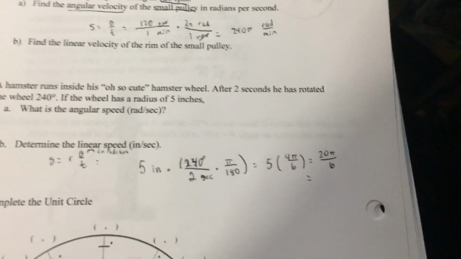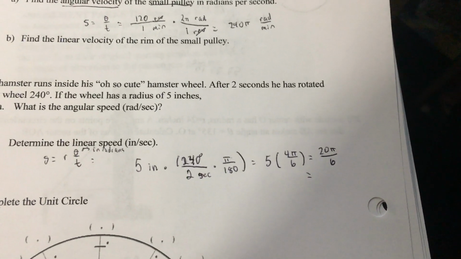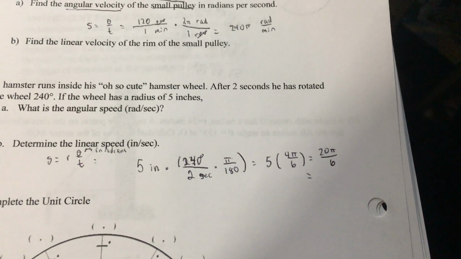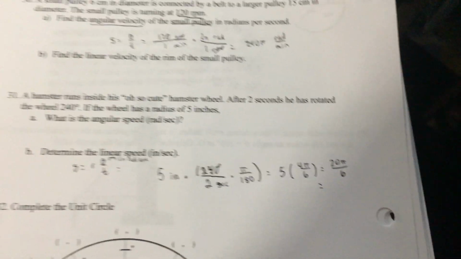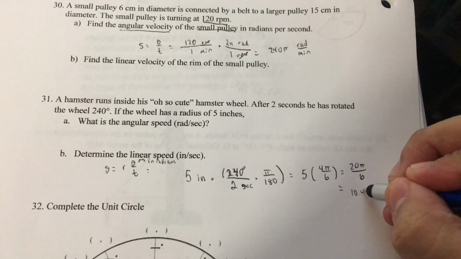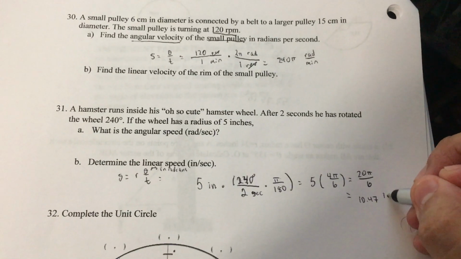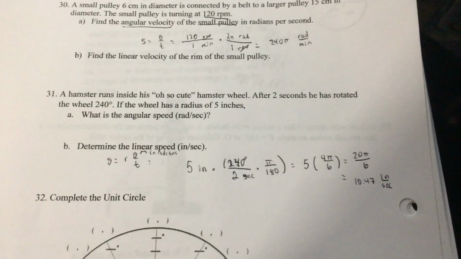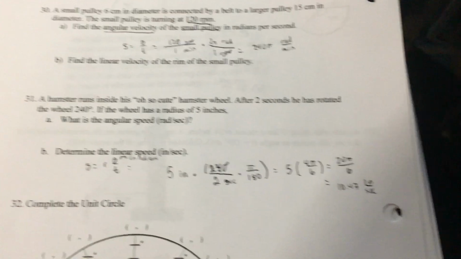which is, you'll probably want the actual value here. So if I put this in the calculator, it equals 10.47 inches per second. Okay, so that's the answer for this one.